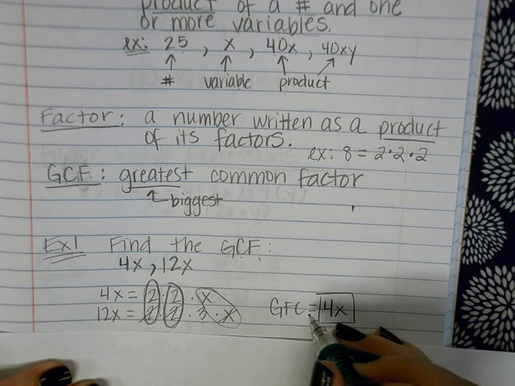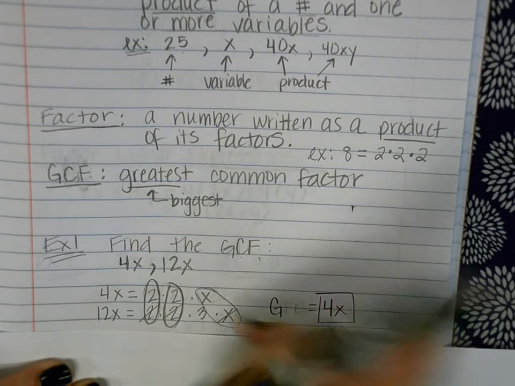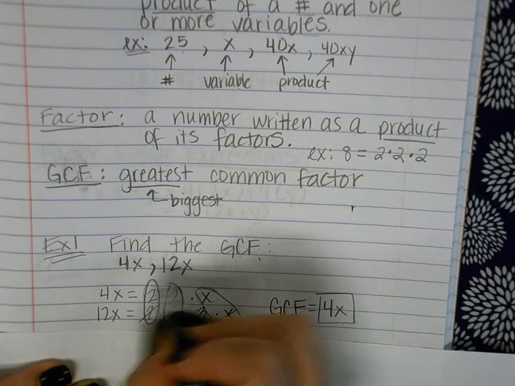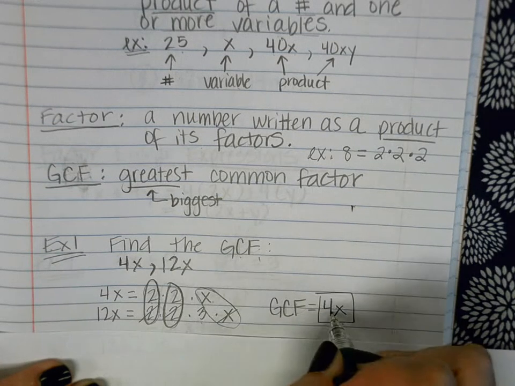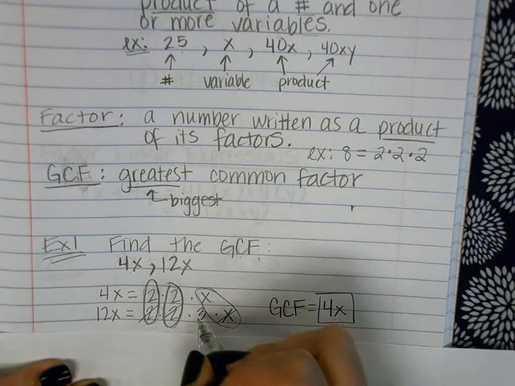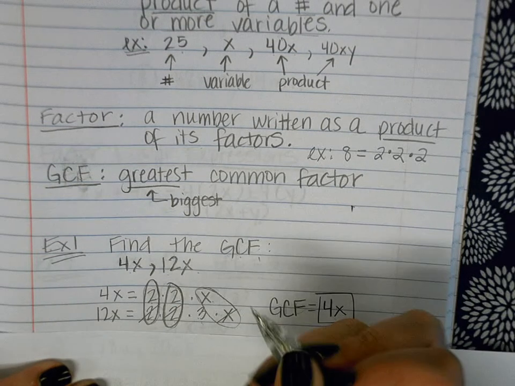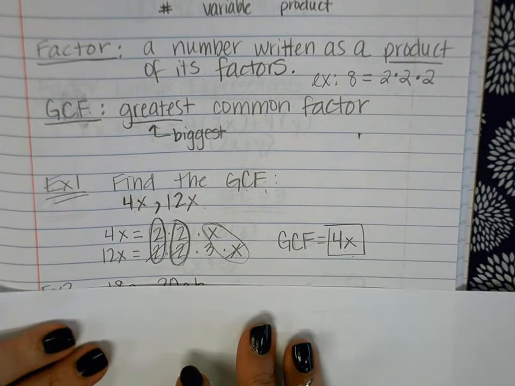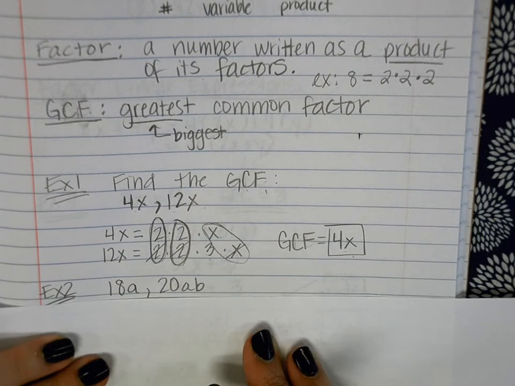So this is just 4x. What that means is that 4x goes into both of these, right? Because 4x times 1 is 4x. 4x times 3 is 12x. Okay, that's all that means. Let's try another one. Let's see how many times I wrote GCF wrong. Because you cancel out the 2 2's for 12x, and then 2 times 2 is 4, and for 12 it's only 3, so 4 is the biggest number.